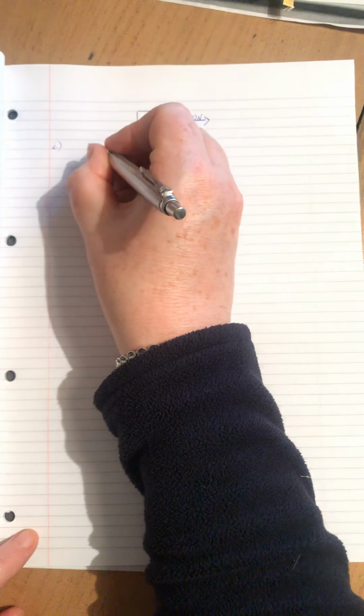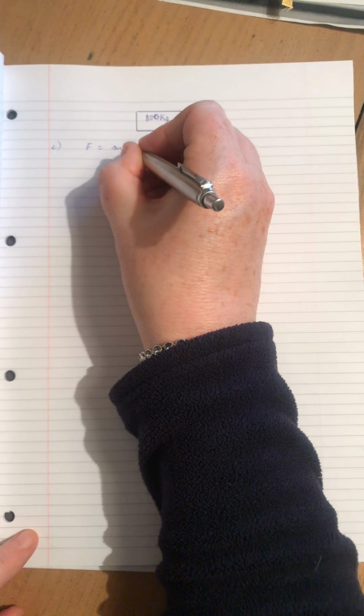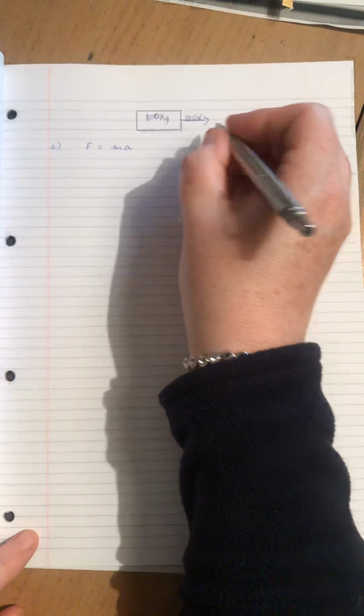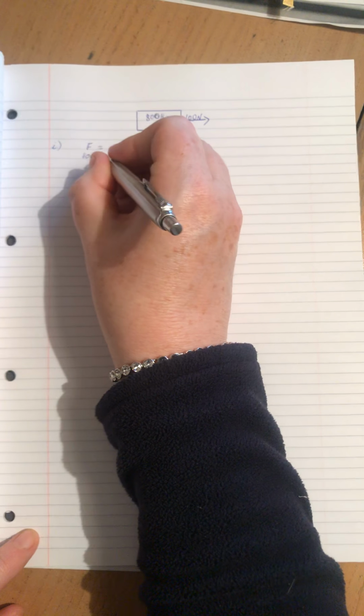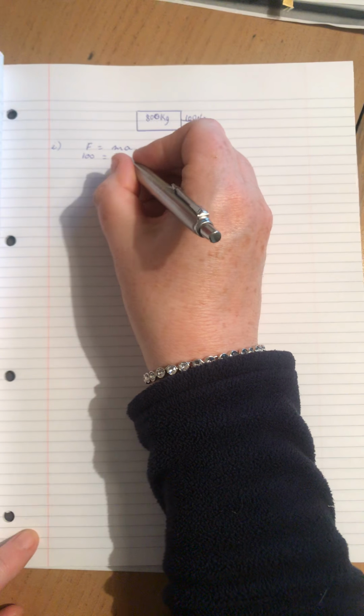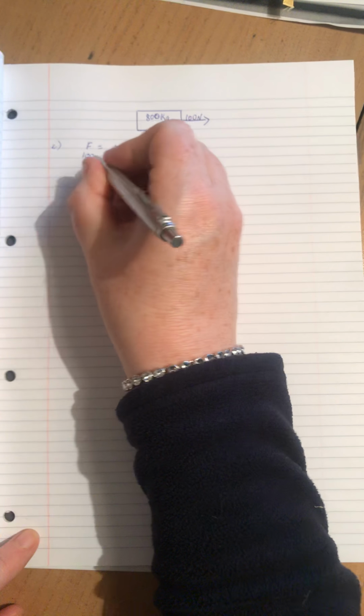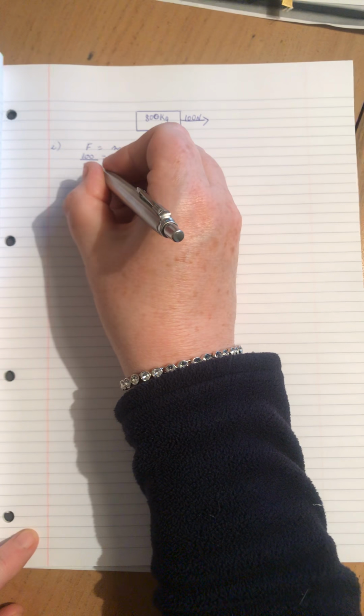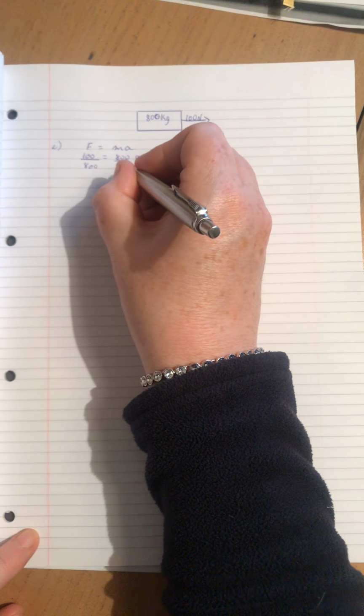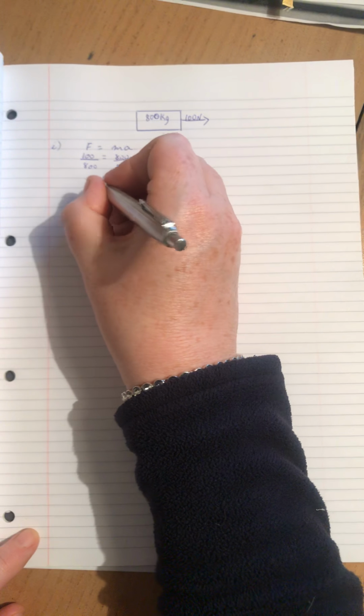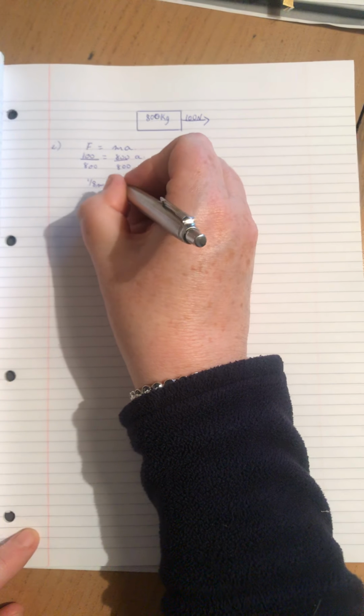So finding the acceleration, we know that force is equal to mass times acceleration. So that's our force, which is 100 newtons, equal to 800 kilograms times the acceleration. Divide both sides by 800. And we get 1 over 8 meters per second squared is equal to our acceleration. Done and dusted. Then we have to find the distance covered in the first 10 seconds of motion.